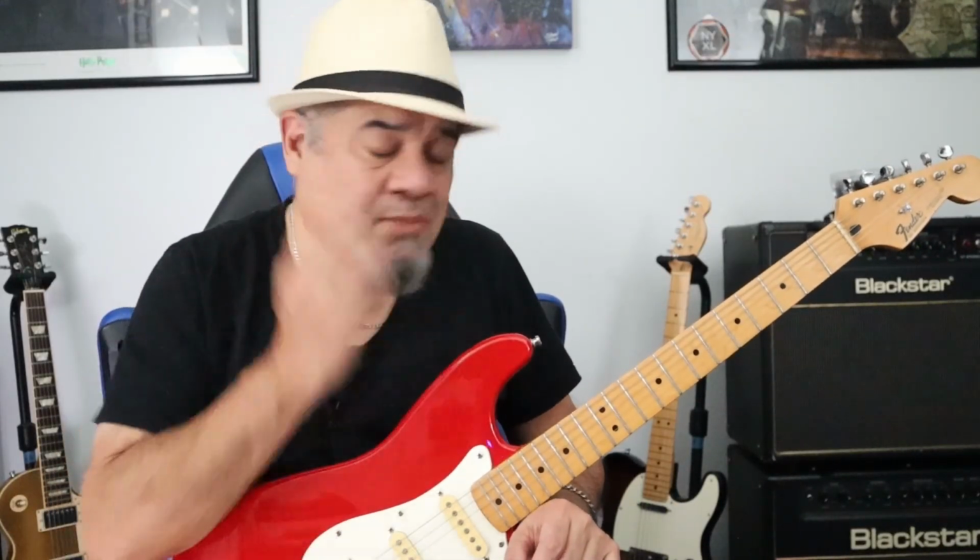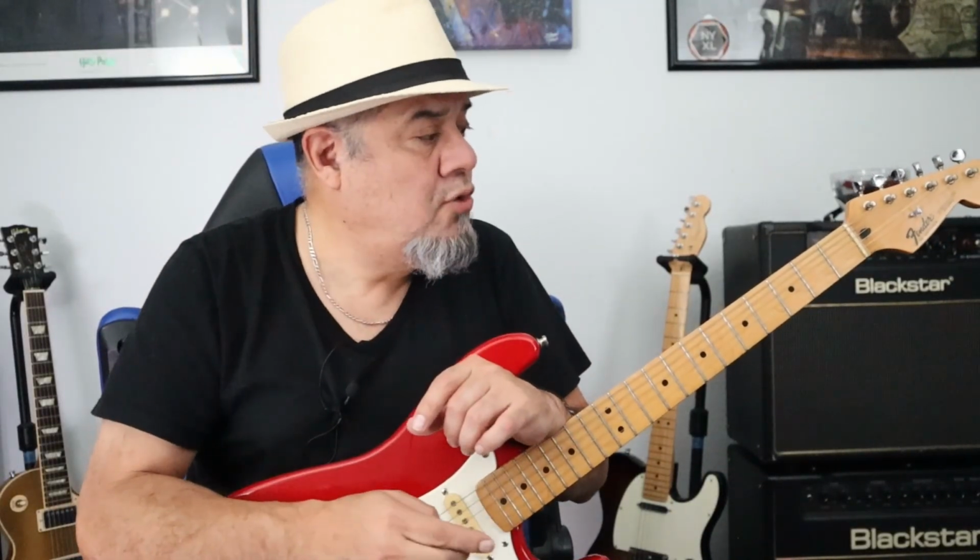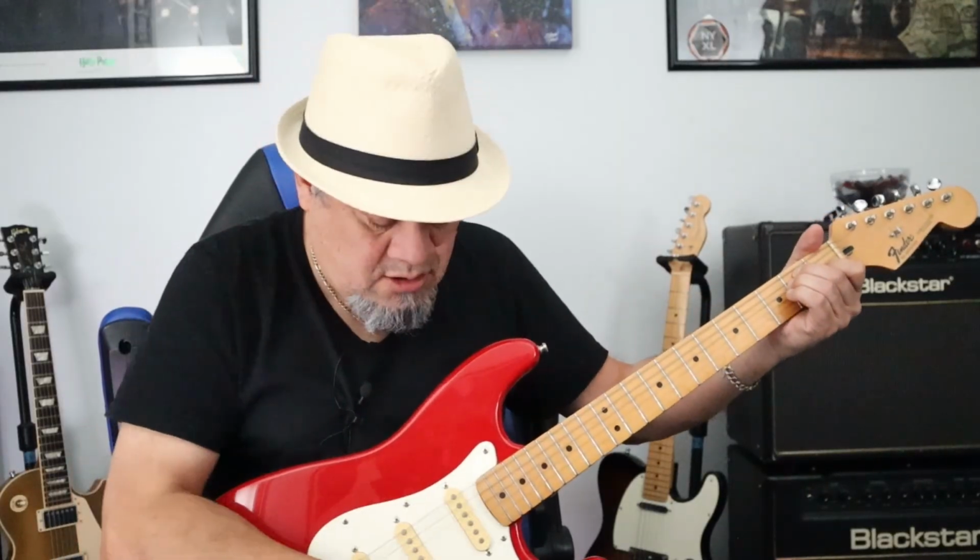So the 6th string dominant 7th bar chord is going to be based upon the E. If we remember, the way that you make the formula for the dominant 7th is the root note, the 3rd, and the 5th, your major triad, and then the flatted 7th. So that means we can go ahead and take our E major and we're going to add the flatted 7th.